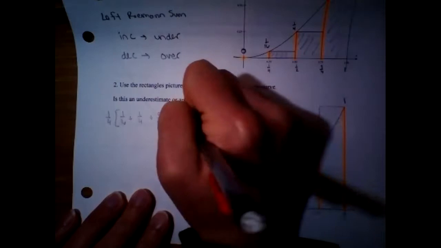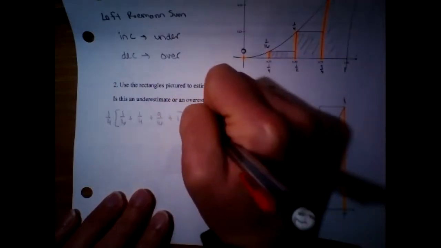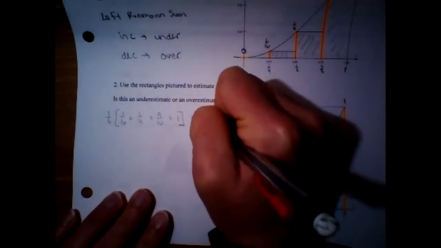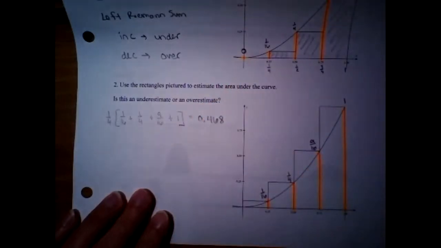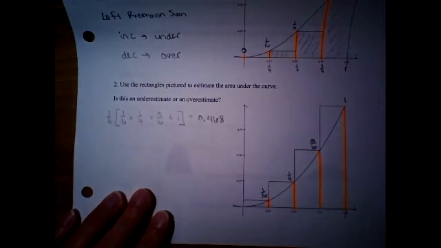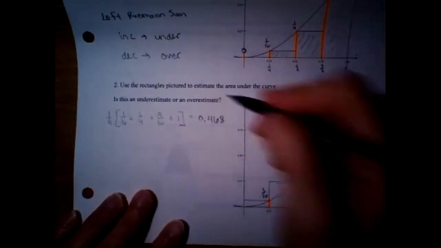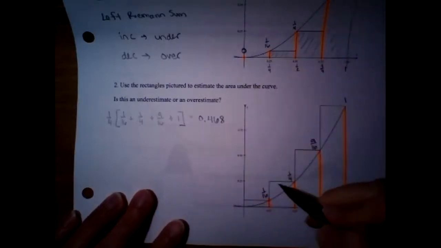And for the sake of time here, I'd already typed that in. That one is 0.468. And there are more decimals, I'm just truncating it to 3 places. So hey guys, is that one an underestimate or an overestimate? Yes, way over. All of these extra parts that you're getting here are way over the graph.